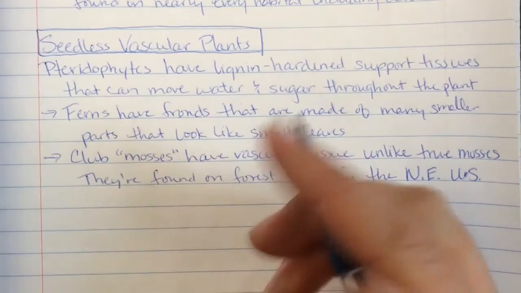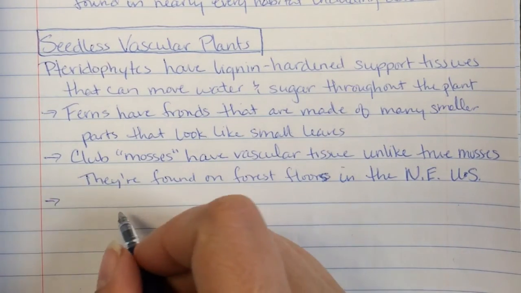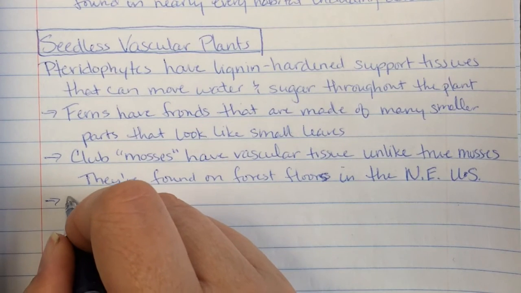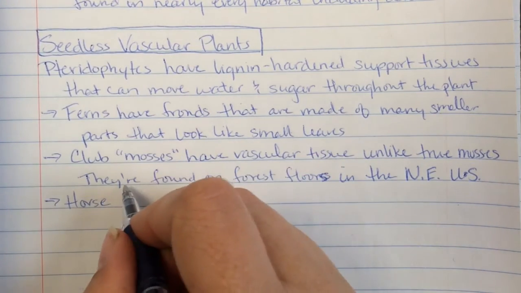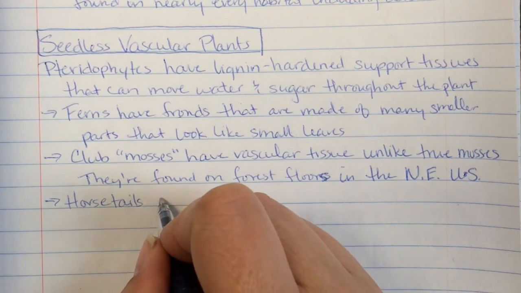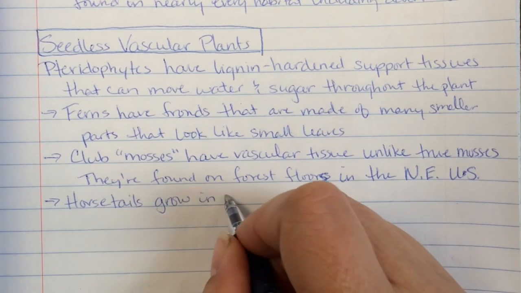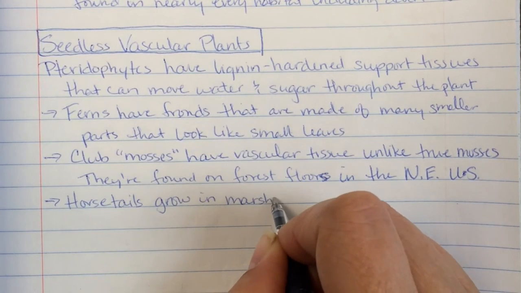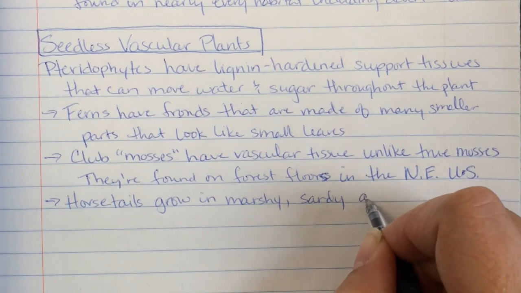And with all of these, I know I'm not giving you pictures of every single thing or sketches. Go Google it. Look it up. Some of these are really cool, kind of almost freaky looking. The last example we're going to use today are horsetails. Not just the ones that grow on the back of a horse, but these are the ones that grow in marshy, sandy areas.